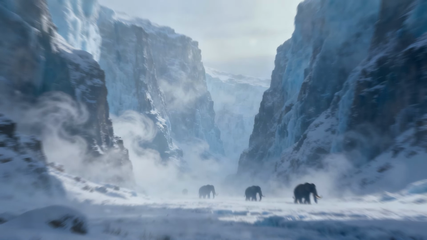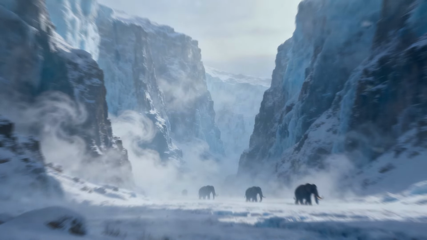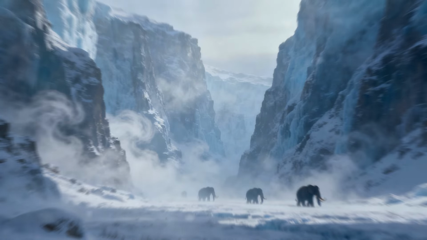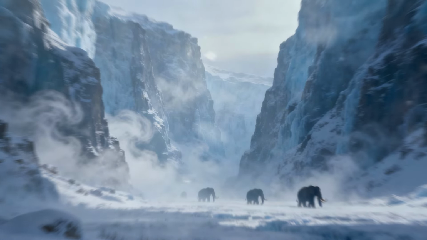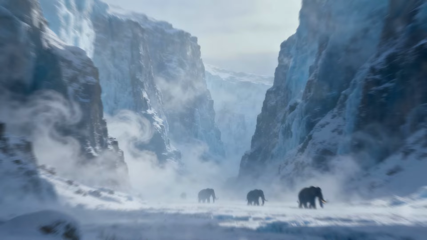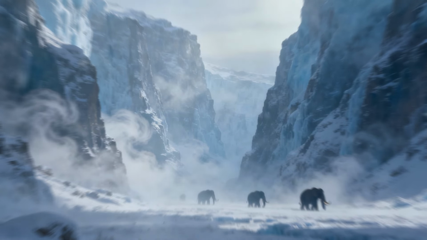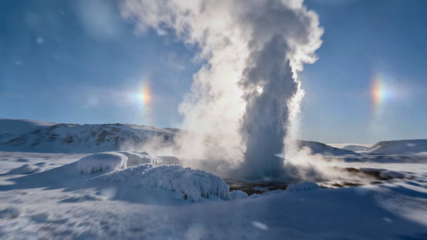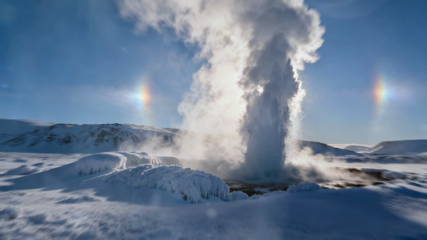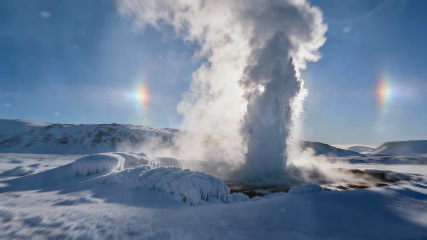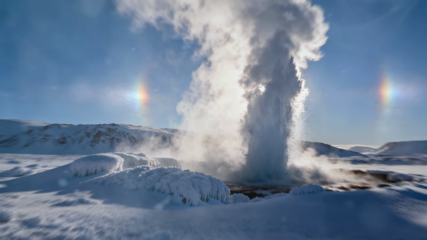What had once been a frozen, windswept planet of ice and dust began to soften. The sharp edges carved by the glaciers gave way to gentler forms. Rivers swelled, forests advanced, and the earth began a slow transformation from white to green. The warming was not sudden, but its effects were everywhere.